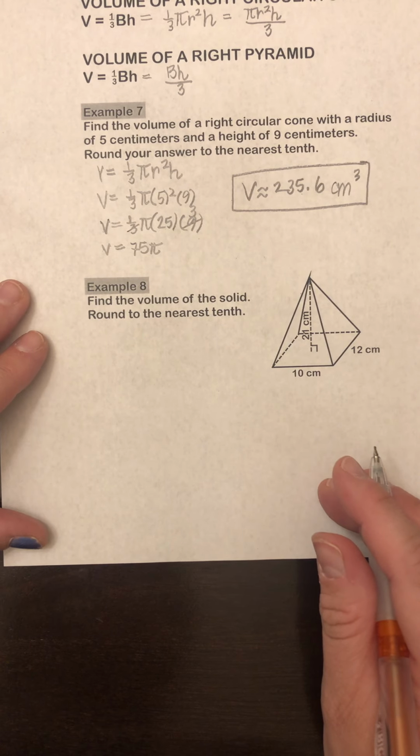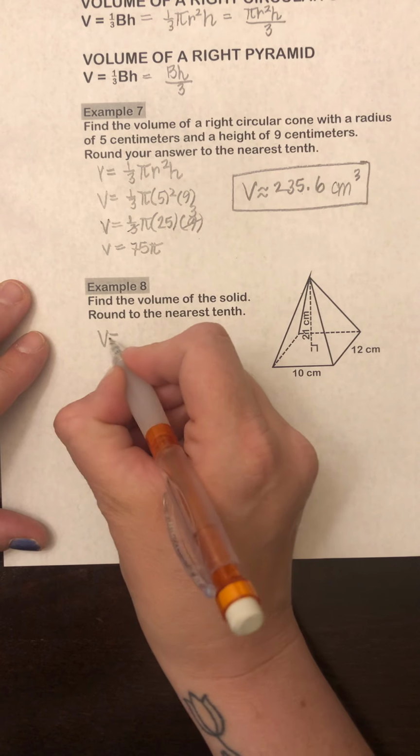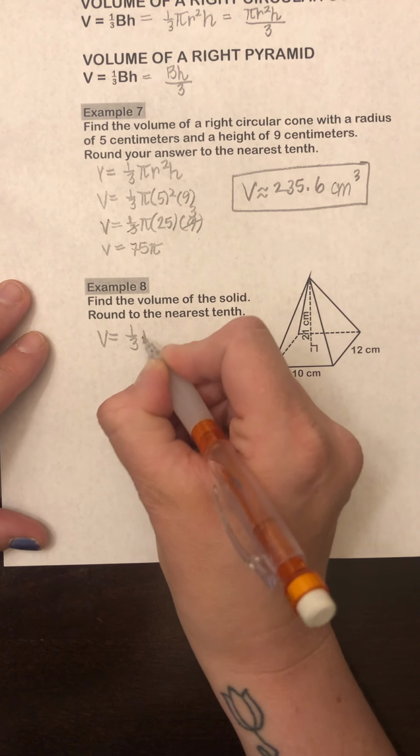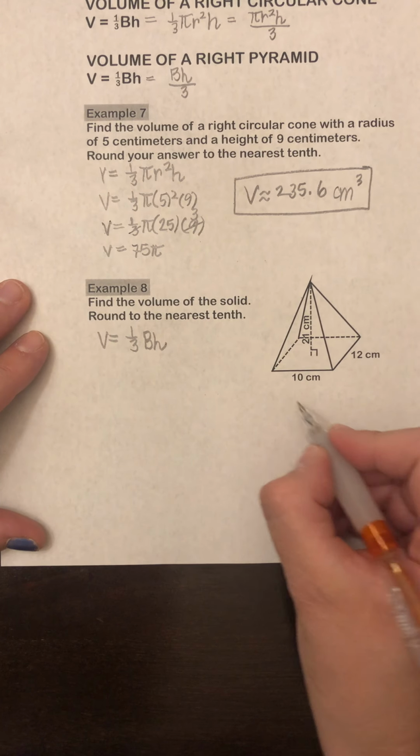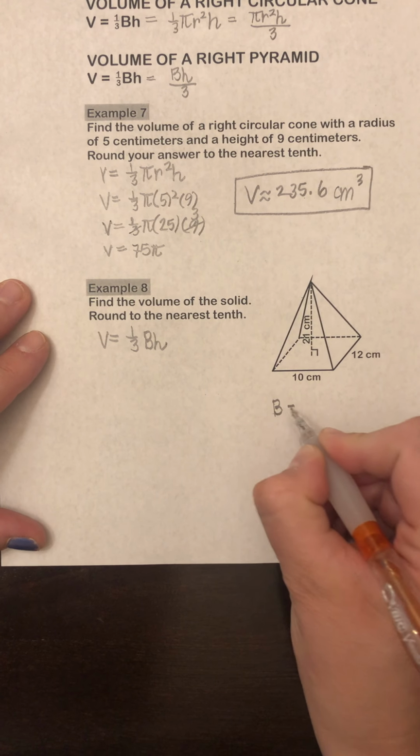Again, we're finding the volume. This is a pyramid. So here's our formula, 1/3 times capital B times H. All right, so off to the side, I'm going to talk about capital B.